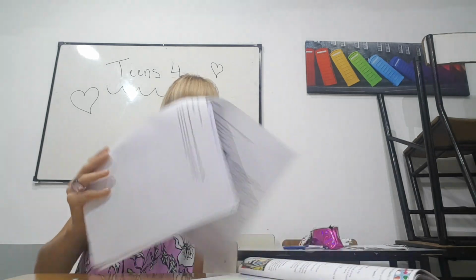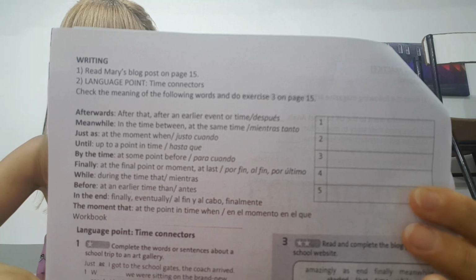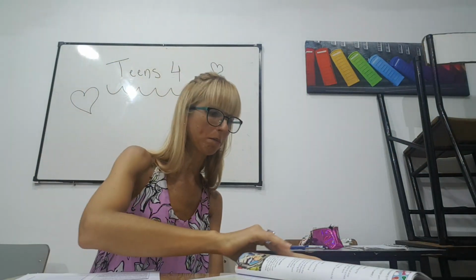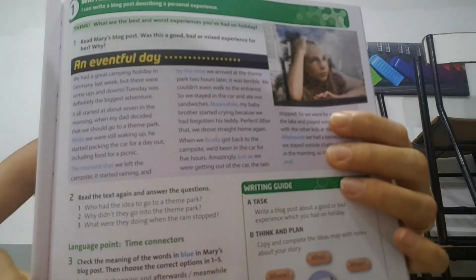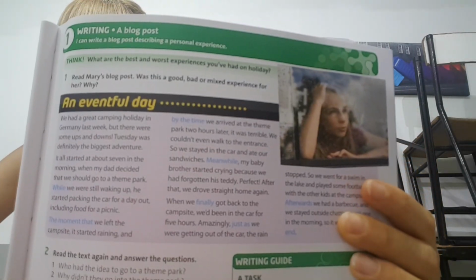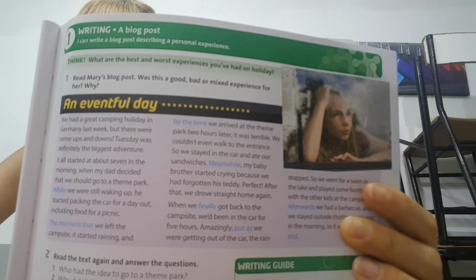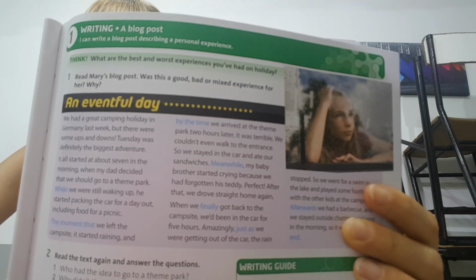But now the only thing left that we have from the unit is here the writing part. Okay, so it says, read Mary's blog on page 15. If we go to page 15 in the book, we have the writing, which is a blog post. So first you have to read the blog post.